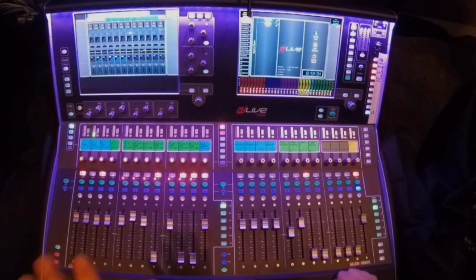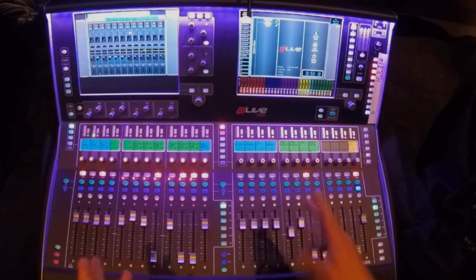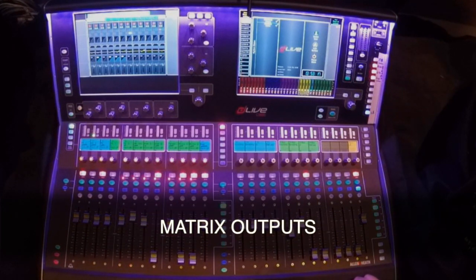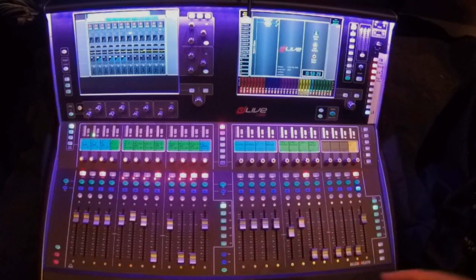So that's aux sends. We're talking about outputs in this video. That's the way that we're getting output to things like monitoring, these butt kickers, our effects returns. So now what we're going to do is talk about matrix outputs. Matrix outputs are different. They're more like the way that the main speakers receive audio from the output.